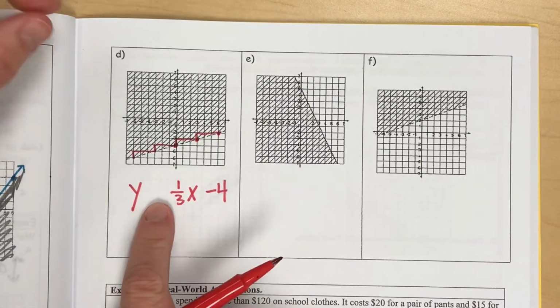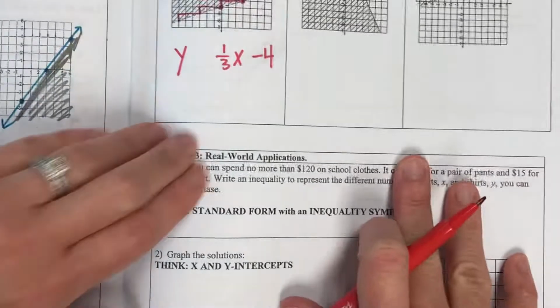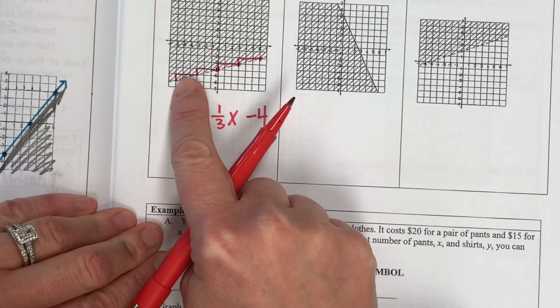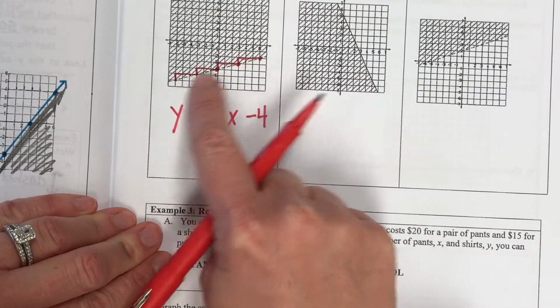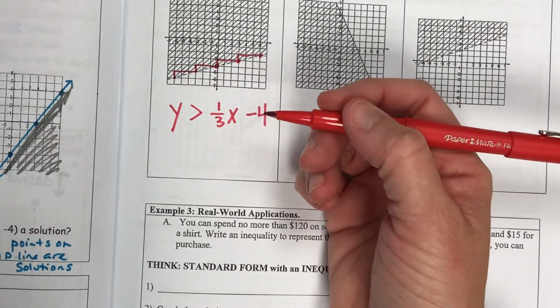Now the symbol that I'm going to use. If we shade above the line, I want to use greater than or equal to. So I know it's going to be greater than, or also have a line underneath. Now check, does that look like a very solid line? No, I see dashes in there, so no line underneath that greater than symbol.